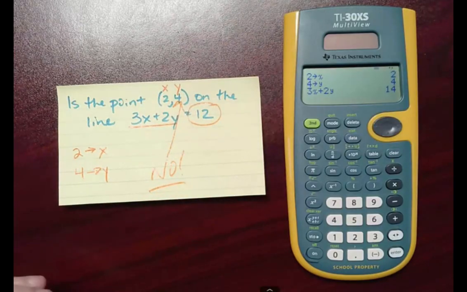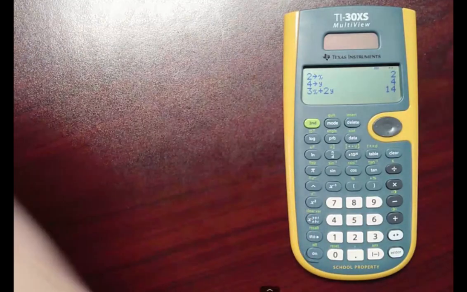If it's in y equals mx plus b form, you can use your table. If not, you may have to store the x and store the y, or substitute those in the equations if you're better at that. Let's look at a couple more examples.